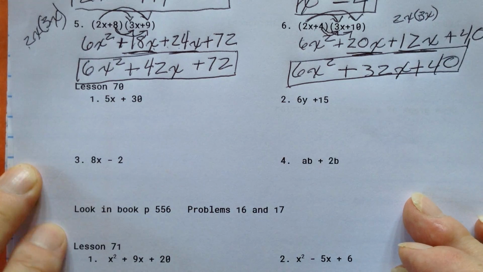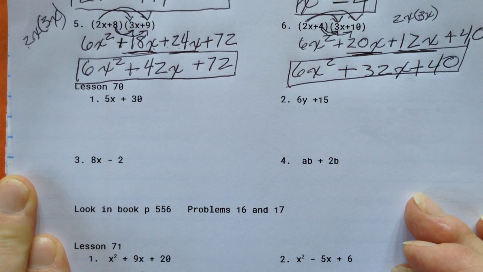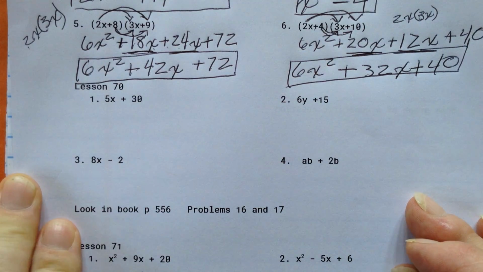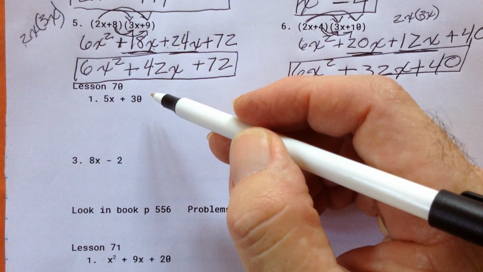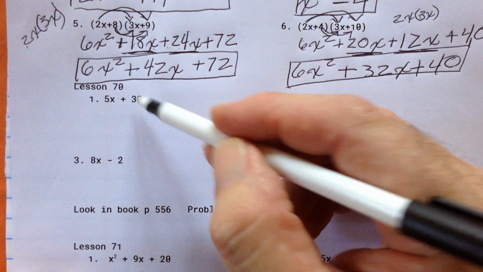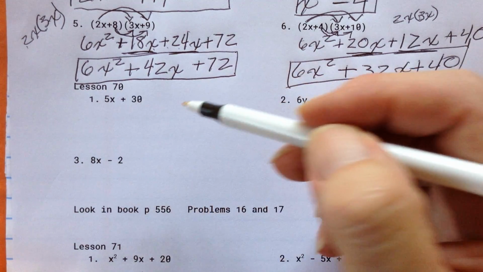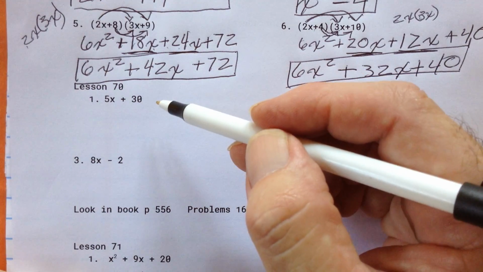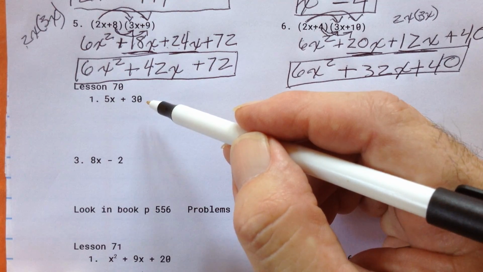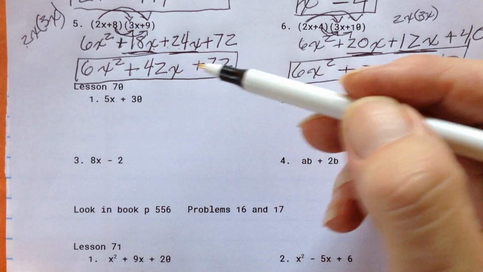Okay, lesson 70 is factoring, or finding the greatest common factor. It's kind of like reducing a fraction. You're trying to find what they have in common, the common factor, and then reducing down the equation.